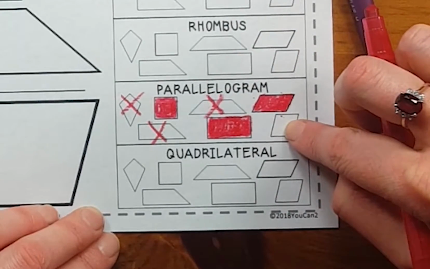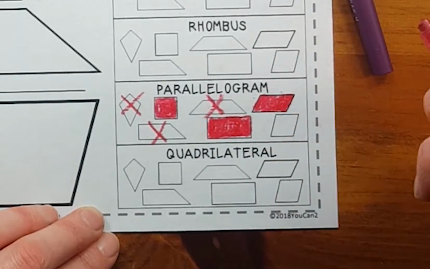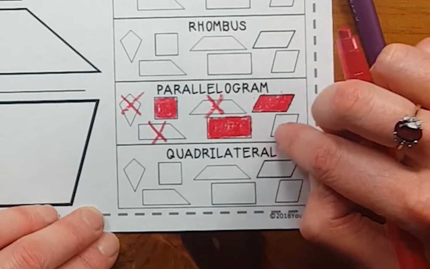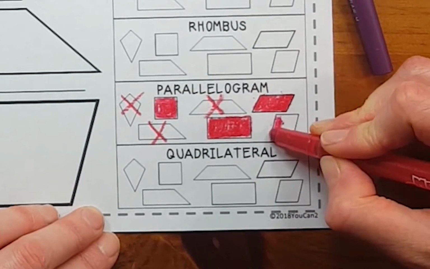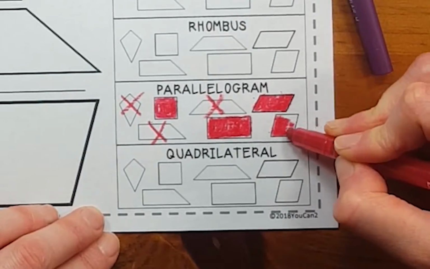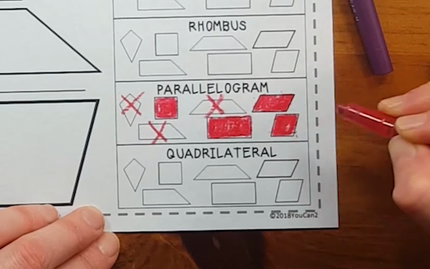Does this one have two sets of parallel sides? It does. Does this one have opposite angles that are the same size? It does. This one is a parallelogram. It's a special kind of parallelogram called a rhombus.